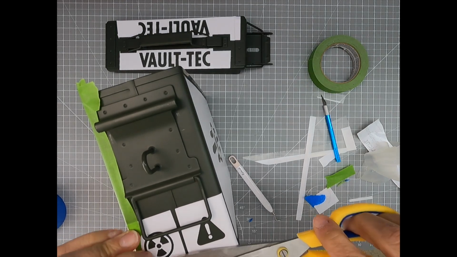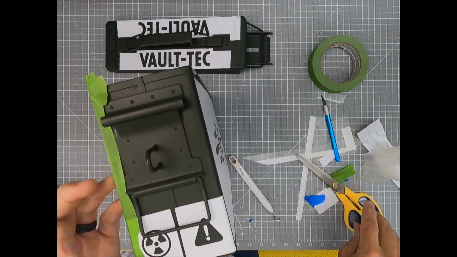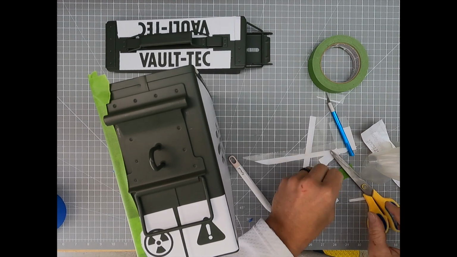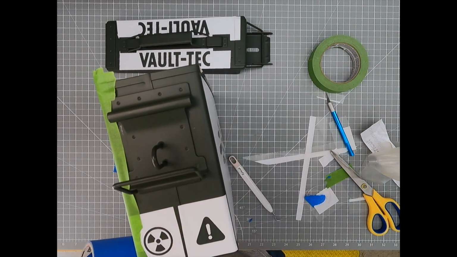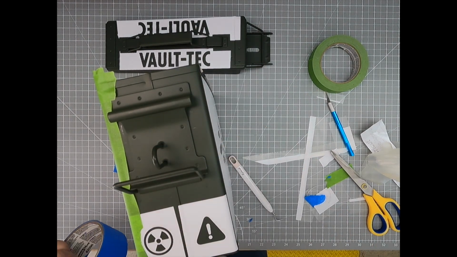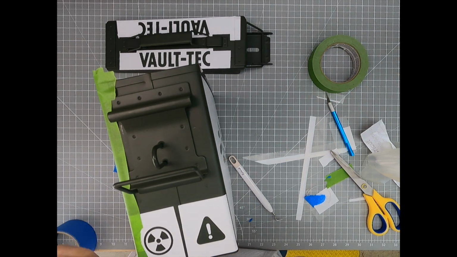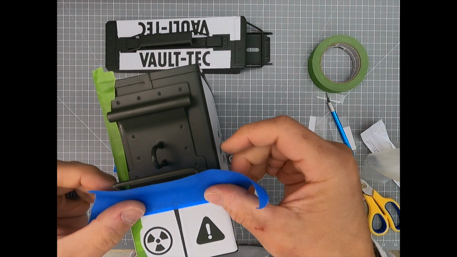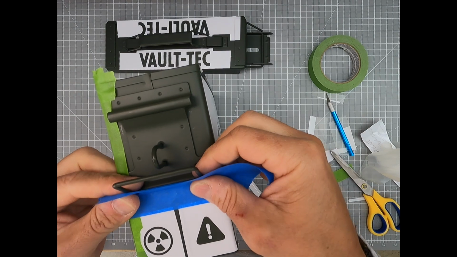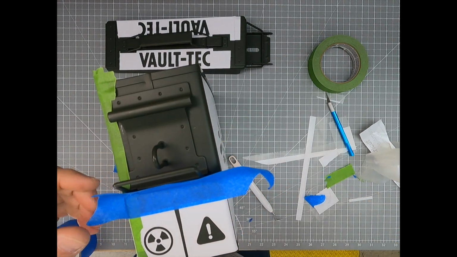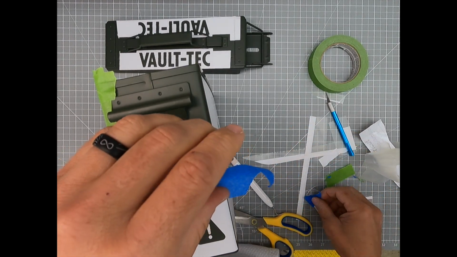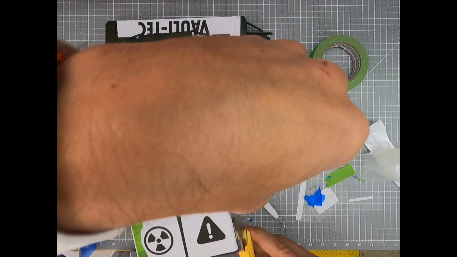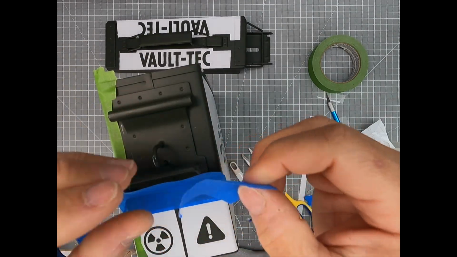We're going to start adding some masking tape to ensure that we fully cover all of the remaining exposed areas of the ammo can. I'm going to be using some rattle can spray paint, and with most spray paint it will find its way into even the smallest crevices, and because I'm going to be spraying with a yellow which is very bright, I want to make sure that I do a really thorough job of covering the entire ammo can to make sure that we don't get any paint bleed.